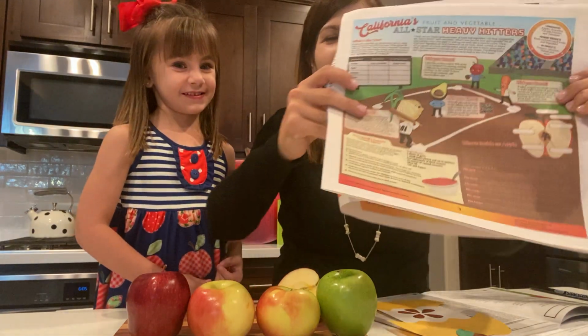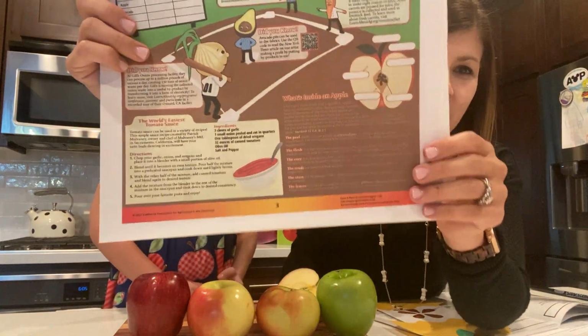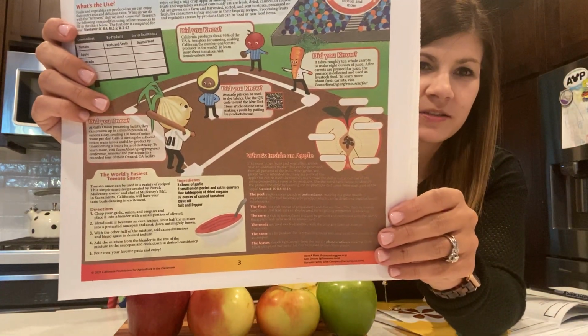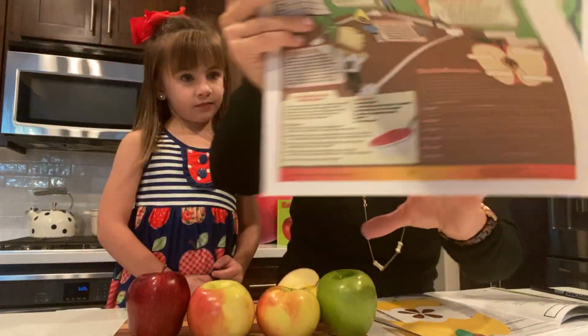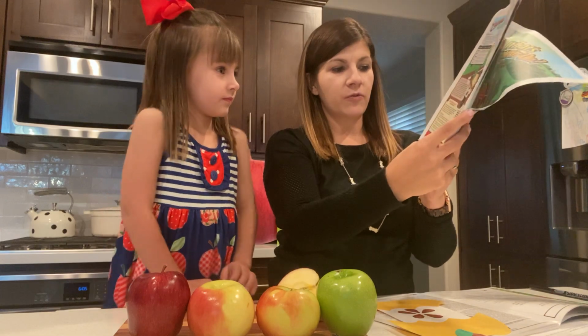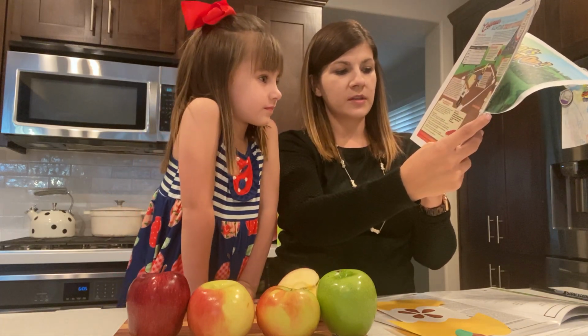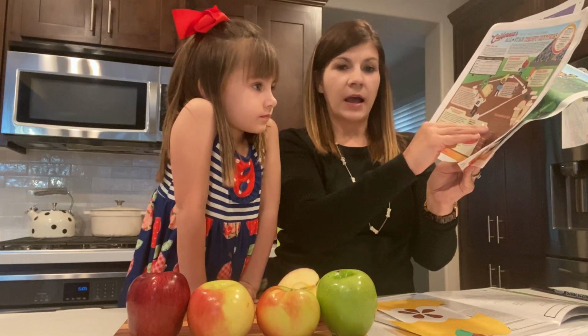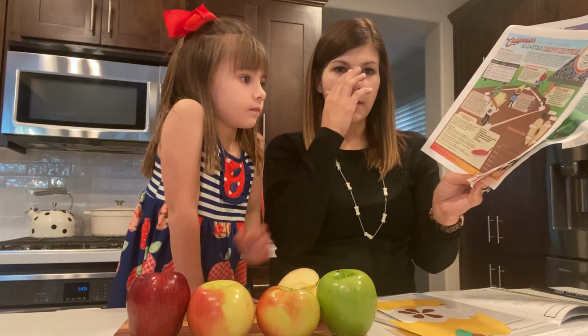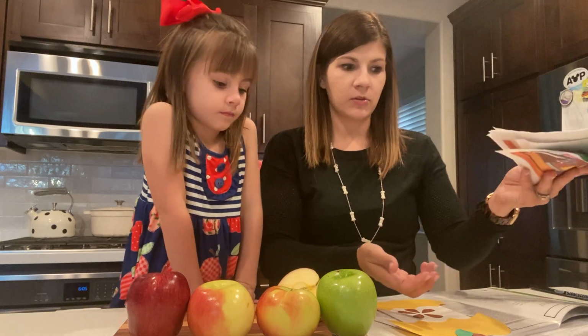I know. So this is, like I said, one of our newest copies of What's Growing On, and it talks about the different parts of an apple. And it provides the definition for the peel, the flesh, the core, the seeds, the stem, and the leaves. And then after the definition, it encourages students to match them. So that's one way that you can do it.